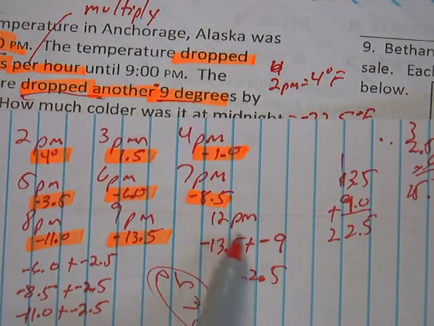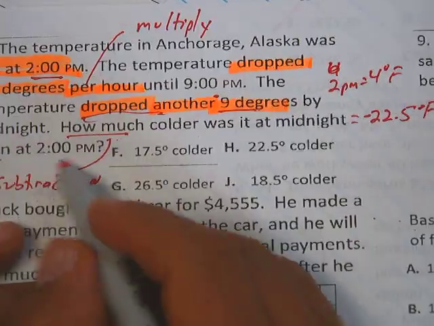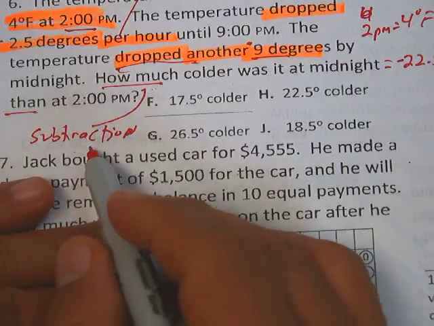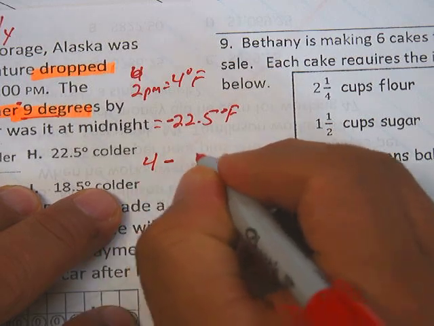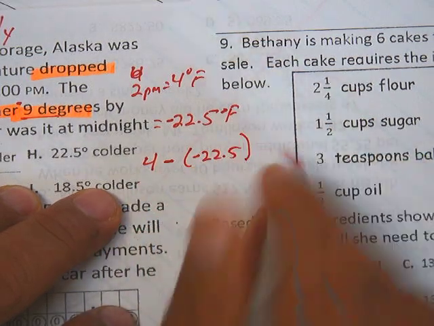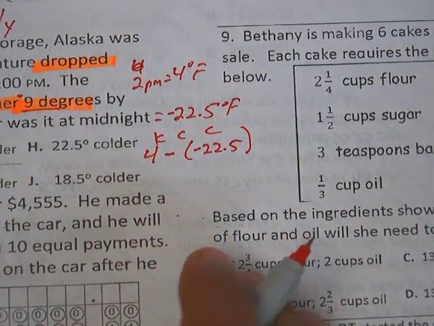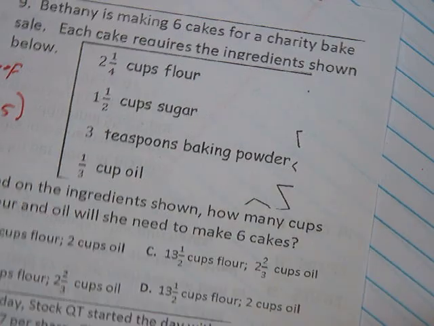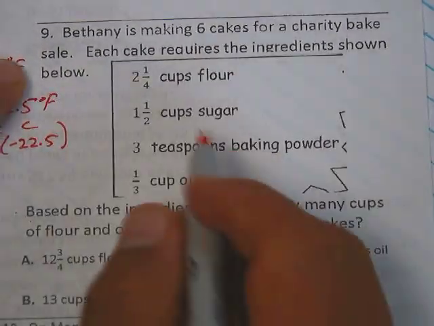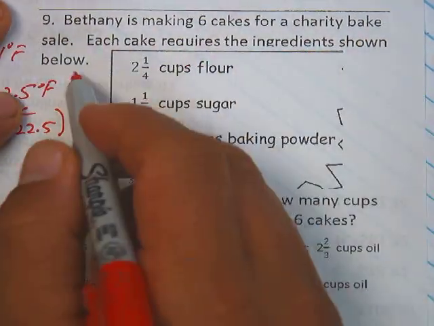Okay? And at 2 p.m. it's 4 degrees. Okay? So at 2 p.m. it's 4 degrees. At midnight it's negative 22.5. And so now I think, okay, how much colder was it at midnight than at 2 p.m.? So then that means subtraction here. And so I'm going to put there 4 minus a negative 22.5. And from here you use KCC and you'll get your answer.